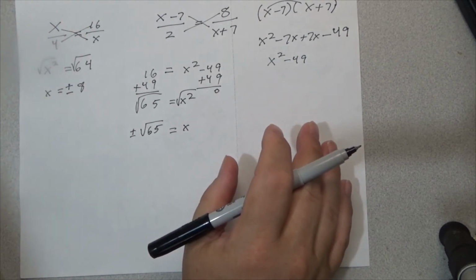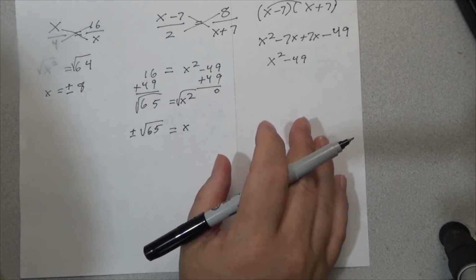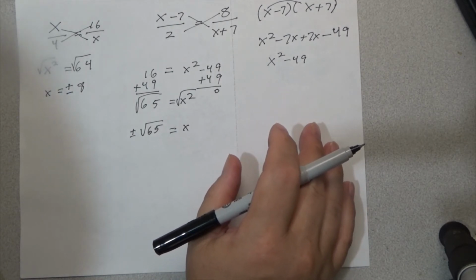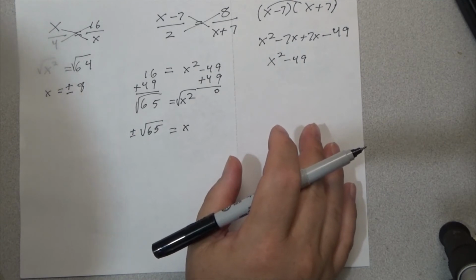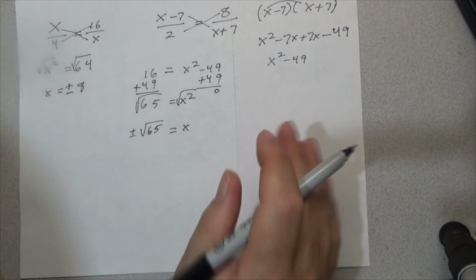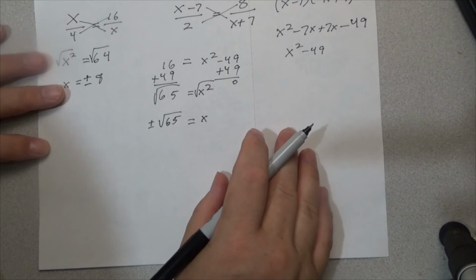Okay, number 37, an object fired with an initial velocity v in feet per second reaches a height h in feet given by the formula h is equal to that. Compute the velocity needed to fire a projectile. Okay, so the height we already know.